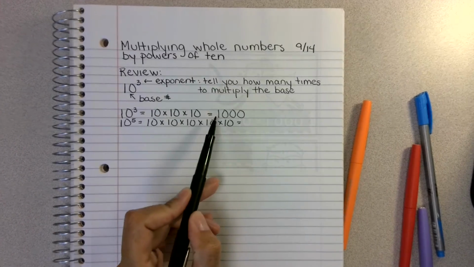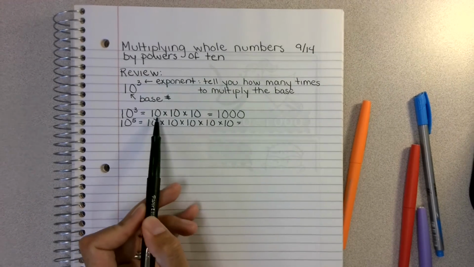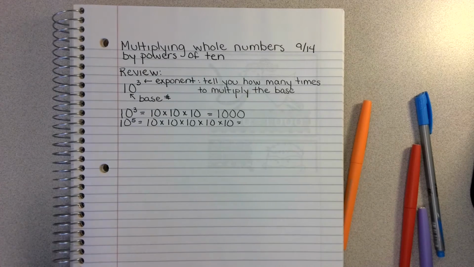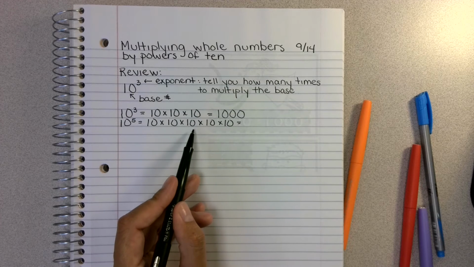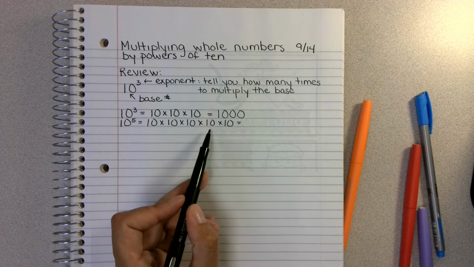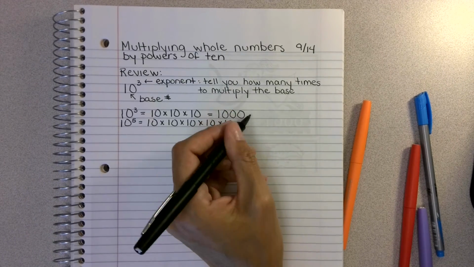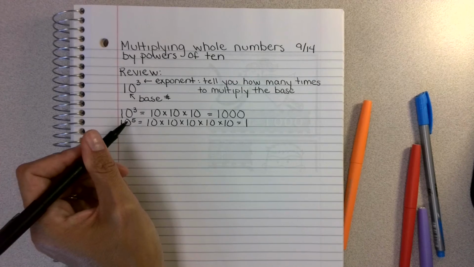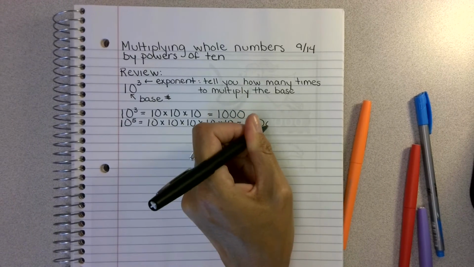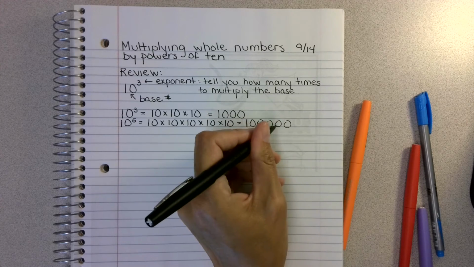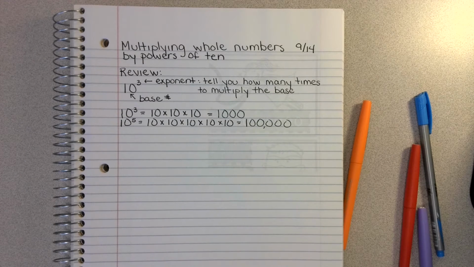Or even this one right here, 10 with a little 3 by it is easier to write than 10 times 10 times 10, or even 1,000. So this would be 10 times 10 is 100, 100 times 10 is 1,000, 1,000 times 10 is 10,000, 10,000 times 10 is 100,000. Or it's 1 with 5 zeros. 1, 2, 3, 4, 5. 100,000.